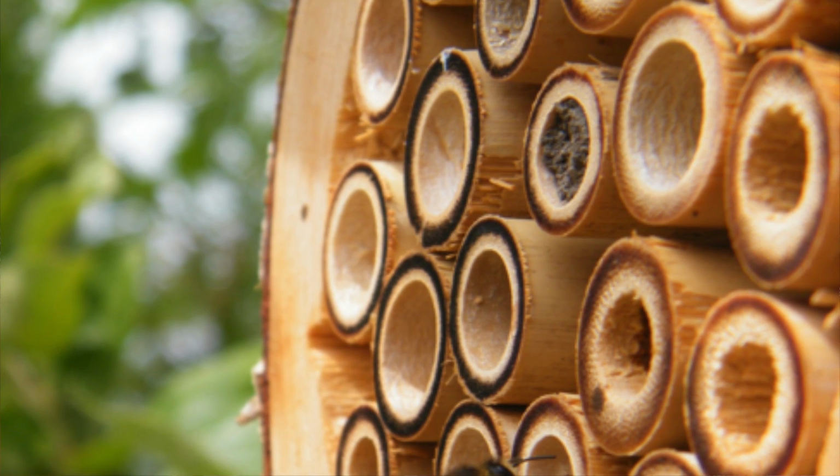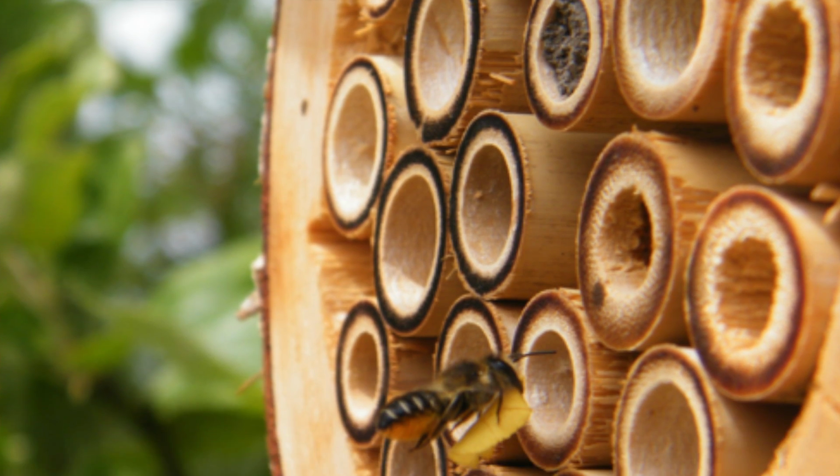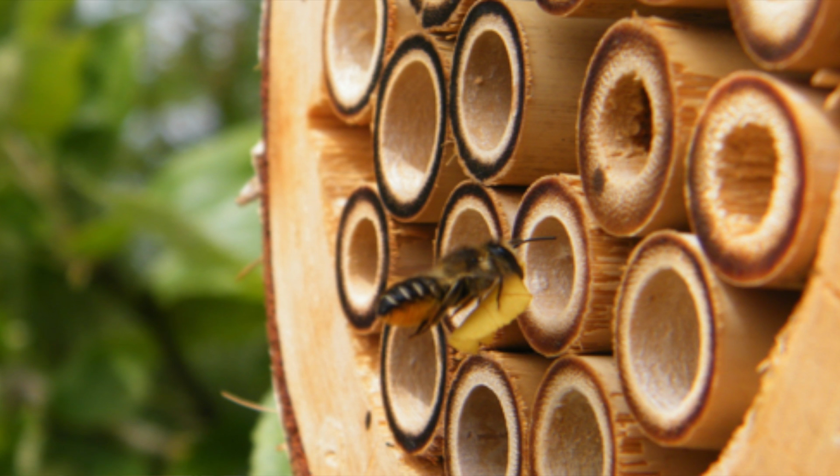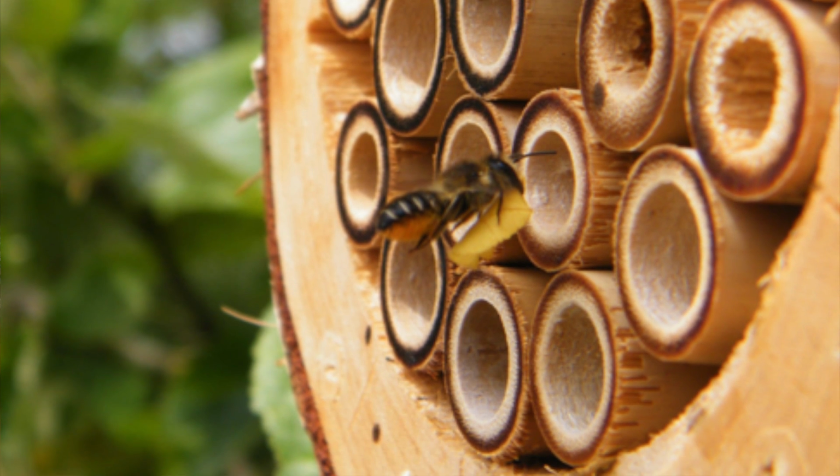You can also start making bee hotels. One example of this is bamboo sticks, and you can drill into them and bundle them up and put them in a tree branch, and native bees will use them to lay their eggs in. And in the spring you can look in and see little bee faces.